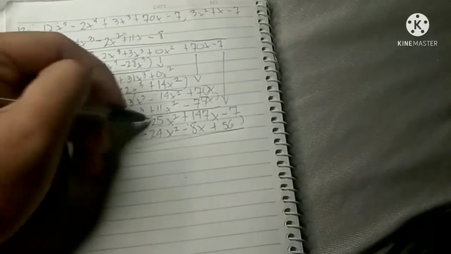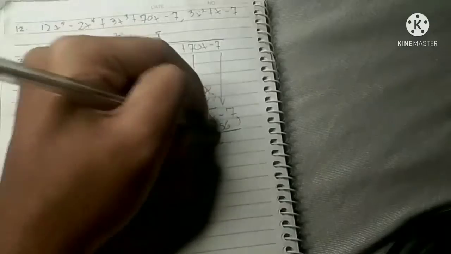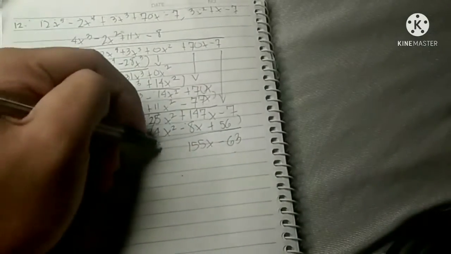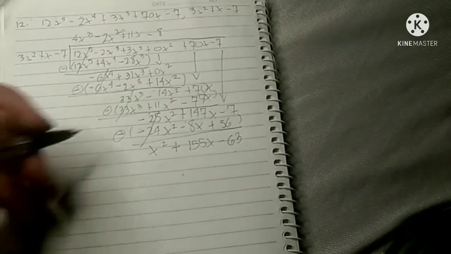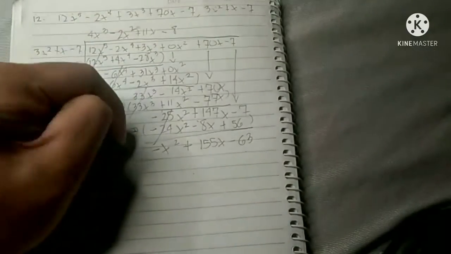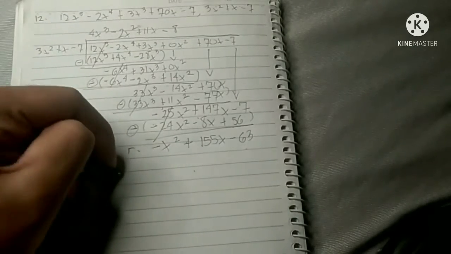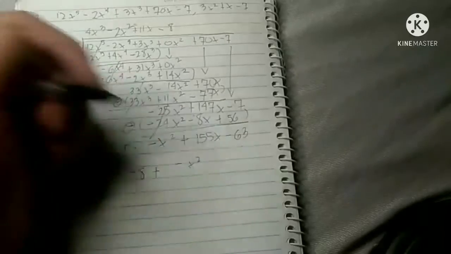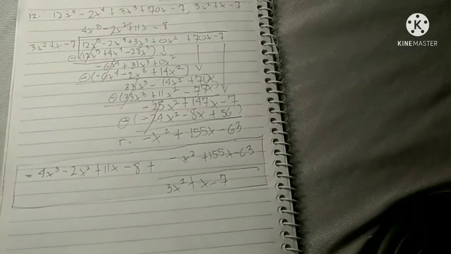So now we subtract. So negative 25x squared minus negative 24x squared is negative x squared. Then positive 147x minus negative 8x is equal to 155x. Then negative 7 minus positive 56 is equal to negative 63. So that's our remainder. So to write our final answer, we will have 4x cubed minus 2x squared plus 11x minus 8 plus negative x squared plus 155x minus 63 over 3x squared plus x minus 7.